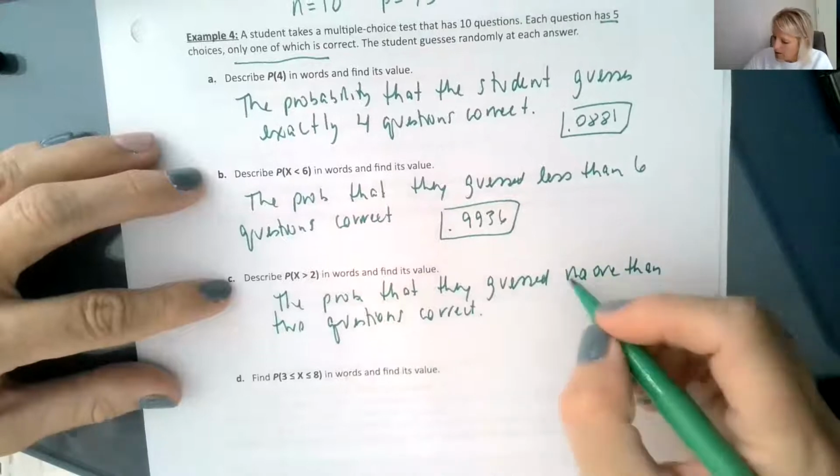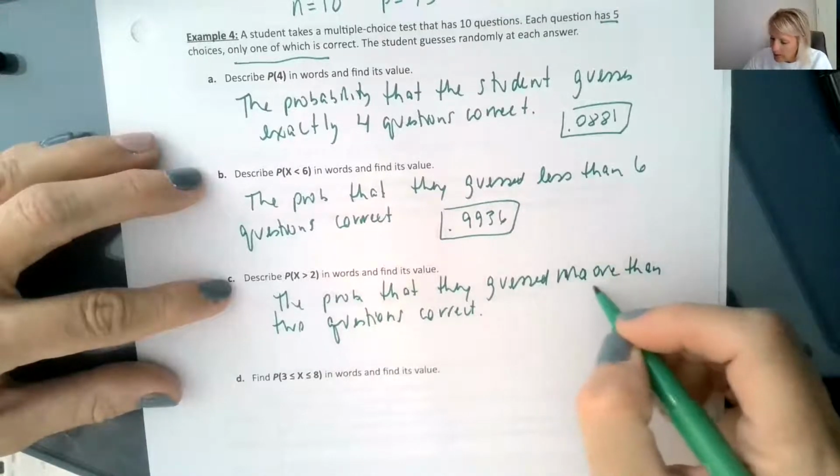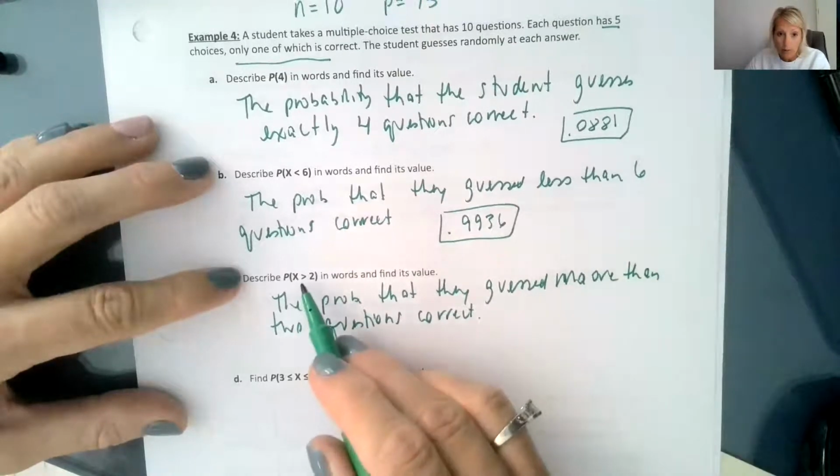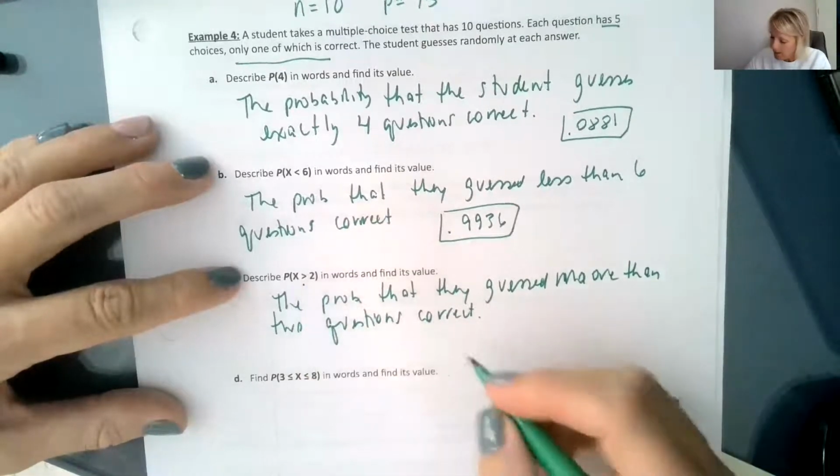Not at least, or 2 or more. It has to be more than 2 because this is strictly greater than.